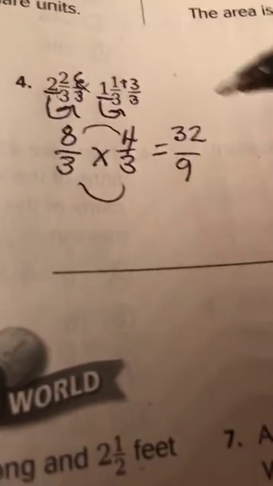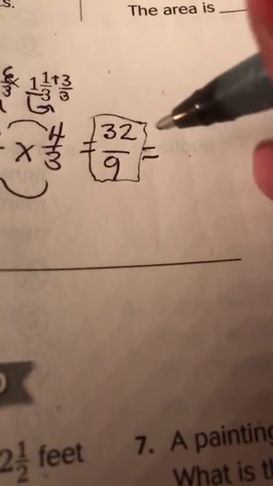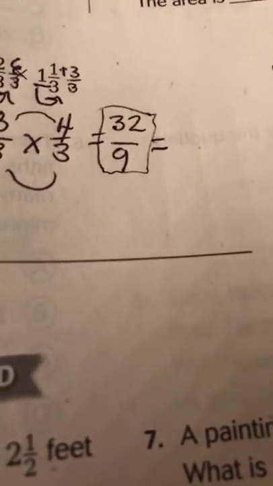Whole number times your whole number. Numerator times your numerator. Denominator times your denominator. So I already have one acceptable answer right there. I can express it as an improper fraction, or I can create an equivalent fraction and regroup it into a mixed number. So 9 can go into 32 how many times?